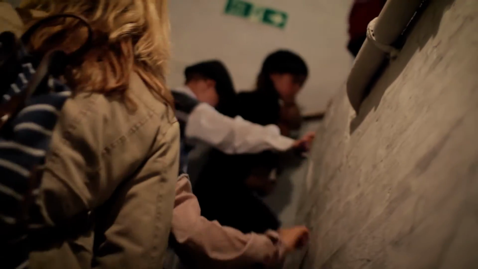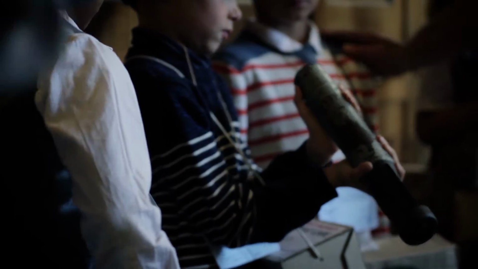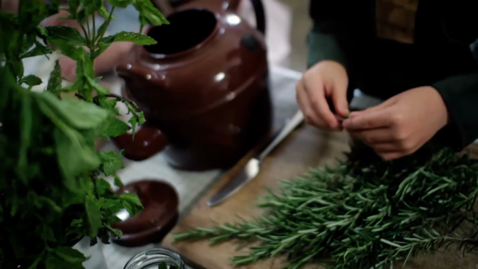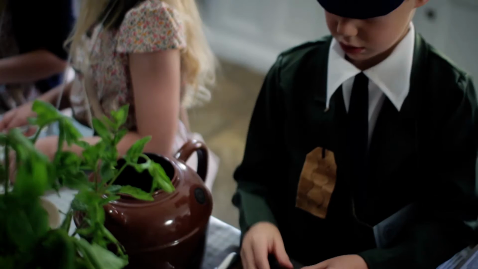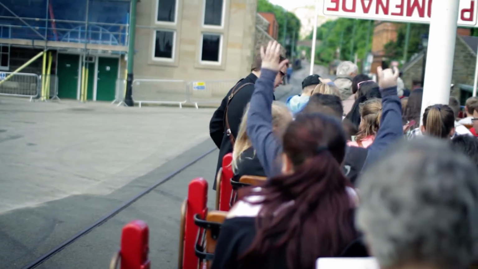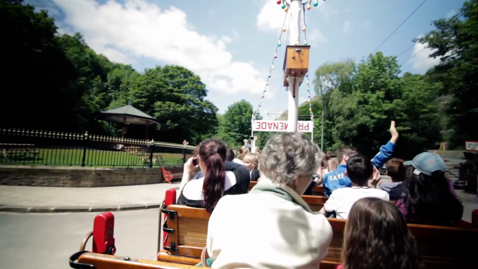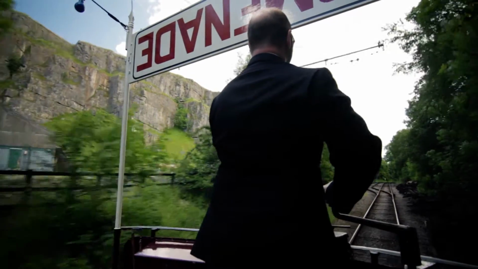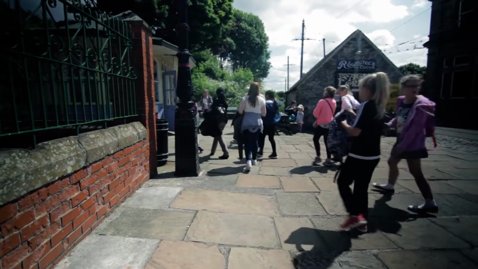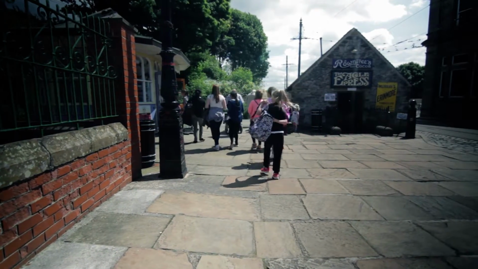We never say we can't do. We always try to find a way around it. So if a child has mobility problems, then we find out where he can access, and then we'll find him a job relevant to the day that's happening. One of the best things about Crich is that part of our collection is our running fleet. Every child that comes, every family that comes, every adult, they all love that ride on the trams and they all experience it and just enjoy it.